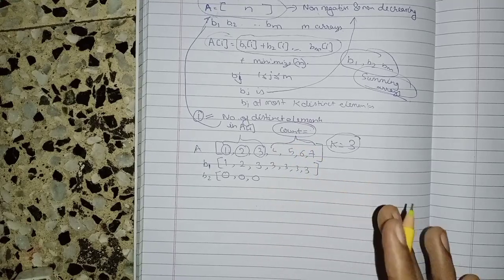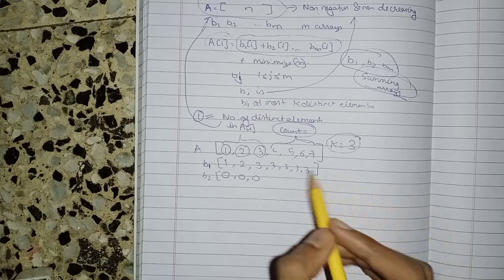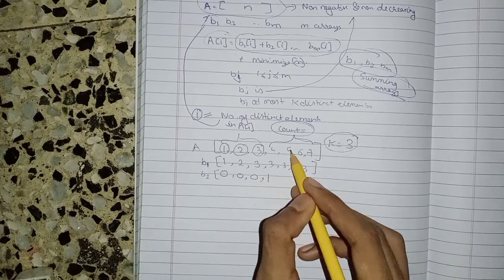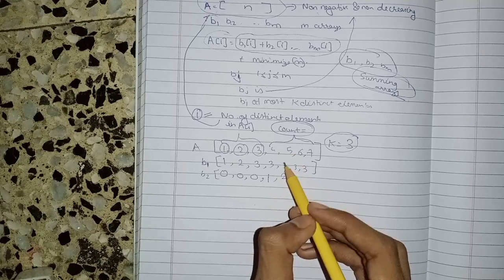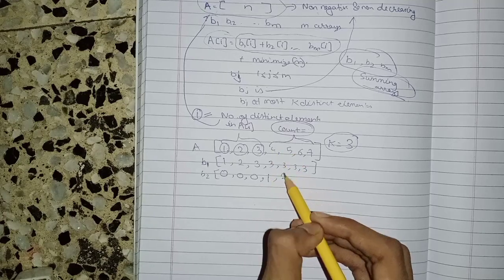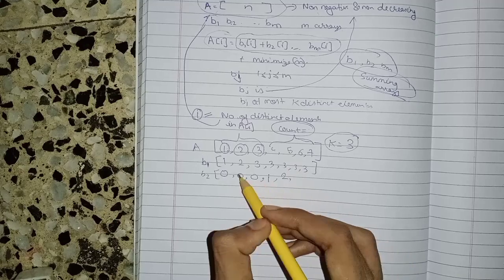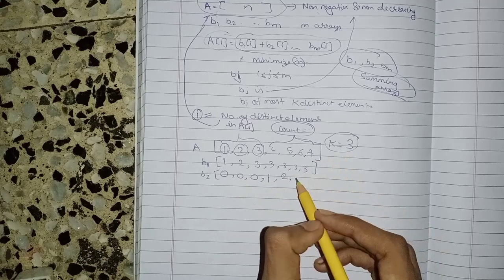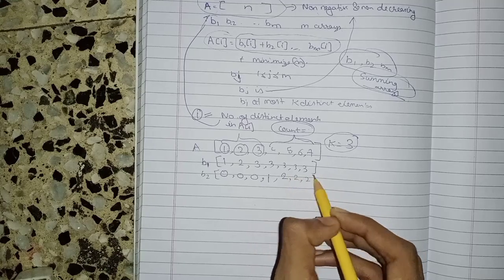So basically you got a strategy of what we are going to do. You can tell me what this number will be. This will be 1, this will be 2, because 3 plus 1 is 4, 3 plus 2 is 5, and since we have exhausted our capacity of distinct elements, the rest of the numbers will be 2 as well.